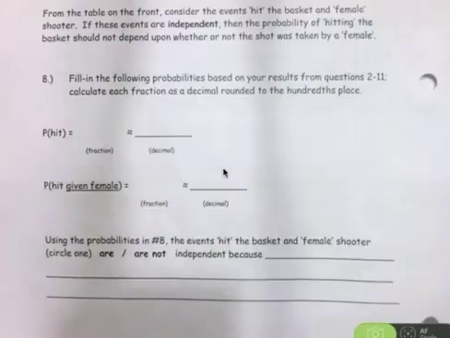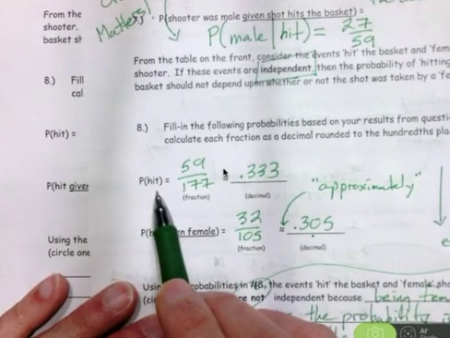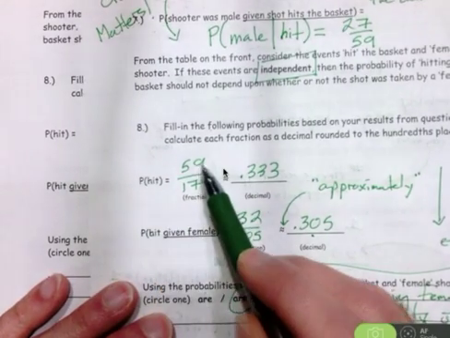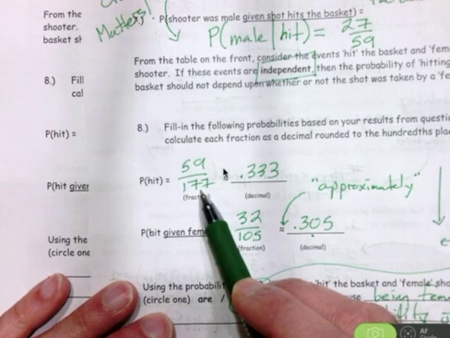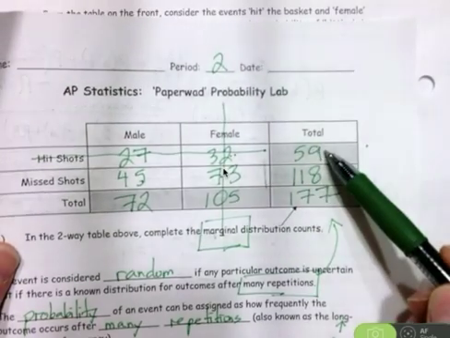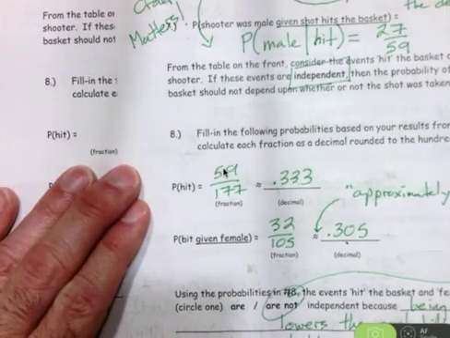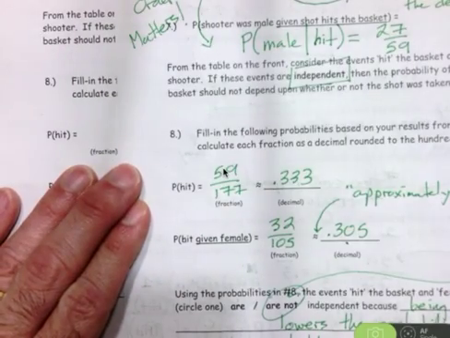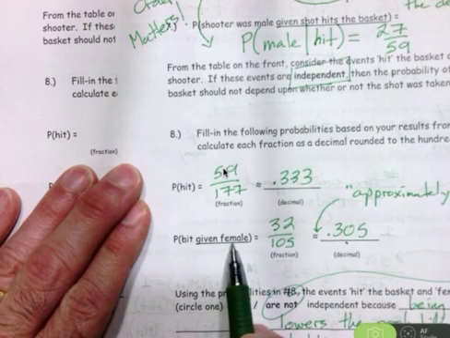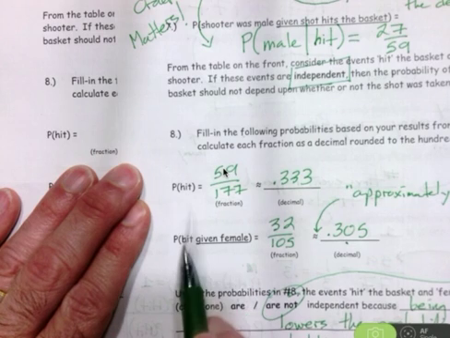So this is second period's data. So here we go. For second period, the probability of a hit, there were a total of 59 hits out of 177 paperwad shots. No problem. So now let's see if the condition that the paperwad shooter was female, let's see if that condition has any effect on the probability of a hit.